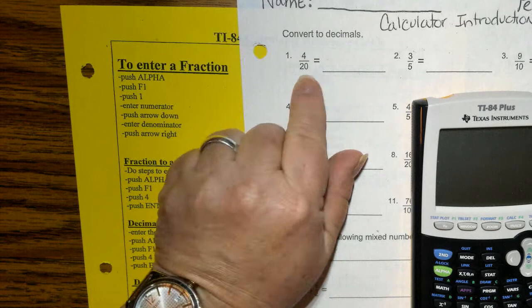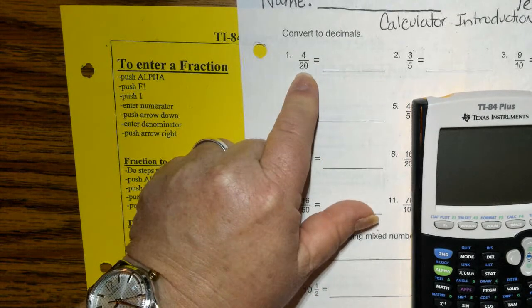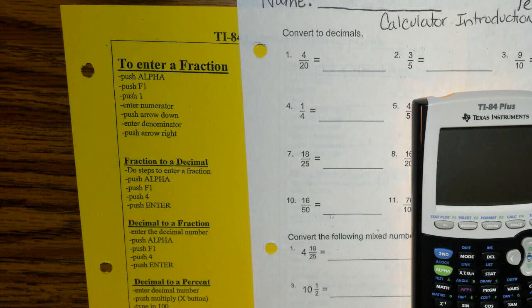So we want to convert to decimals. I know some of you know these off the top of your head, all right? I can tell you over and over, 1/2 is 0.5, all right? But the purpose of this activity is for you to learn to input it into the calculator. And there's more than one way. I'm going to show you this one way, and eventually I will show you a shortcut. If you understand the process, you'll be able to do the shortcut, all right? But I want you to know it this way, because this way always works.